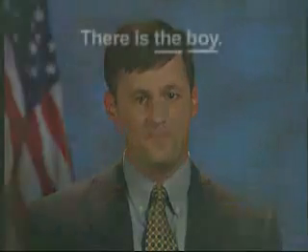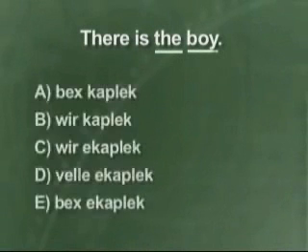Let's look at the directions for the next group of questions, 21 through 30. For each of these questions, select the response option that translates the underlined word or words into the artificial language. Let's look at the sample item. The sentence is, "There is the boy." You're asked to translate the boy into the artificial language. Here are your response options.